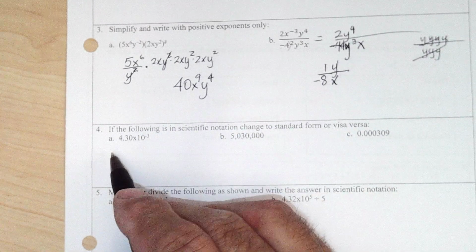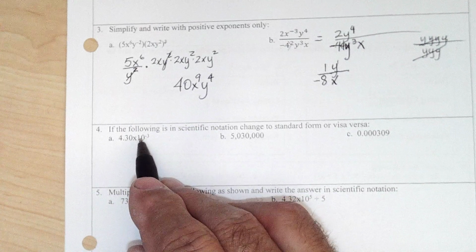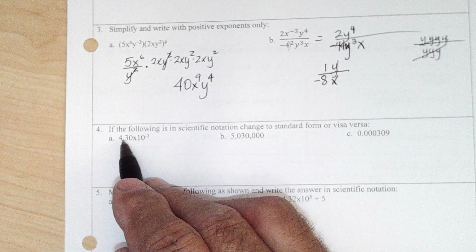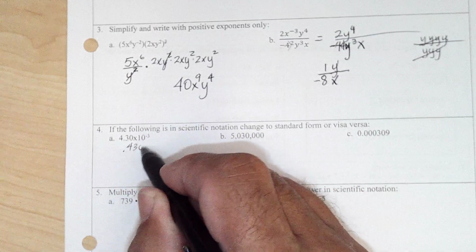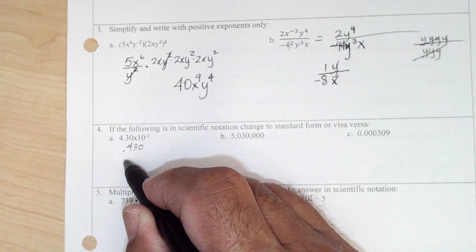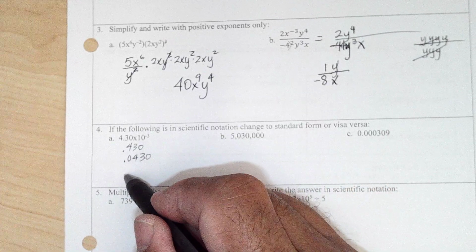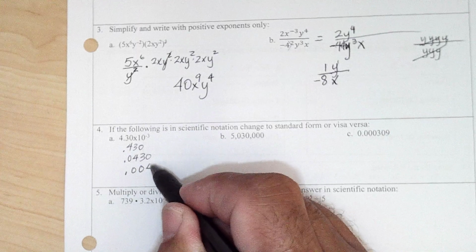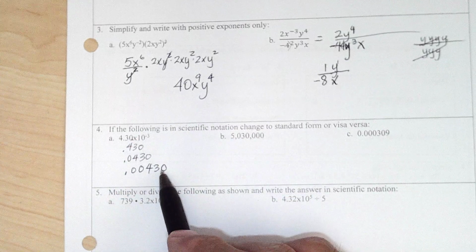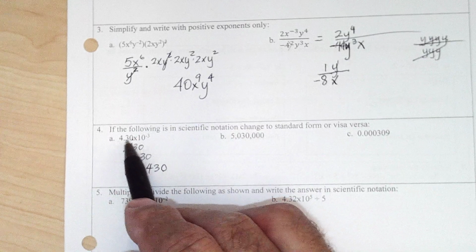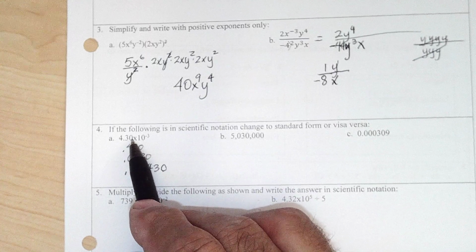Scientific notation. This says a negative 3 as the exponent, so it means divide by 10 3 times. So if I divide this by 10, it turns into 0.430. Divide by 10 again, 0.0430. And divide by 10 again, 0.00430. And we have to keep the 0 on the end because in scientific notation, they show you all the numbers it was measured to.